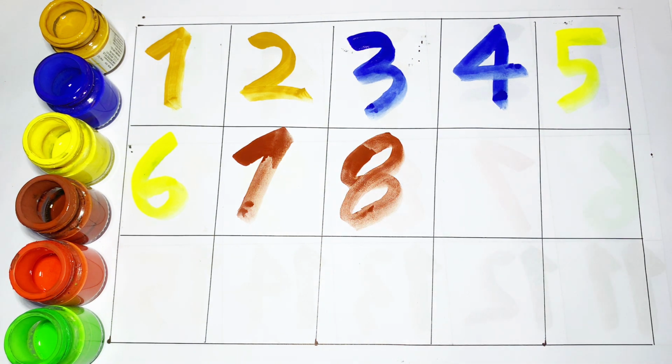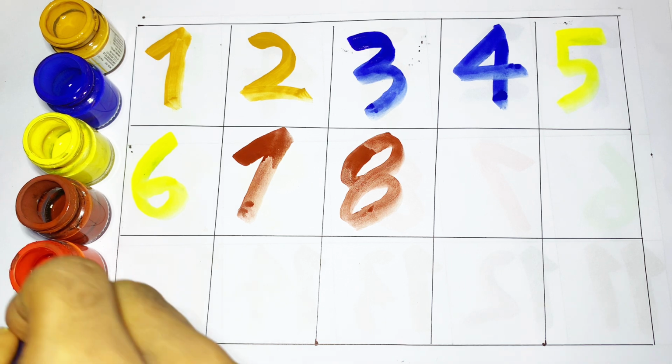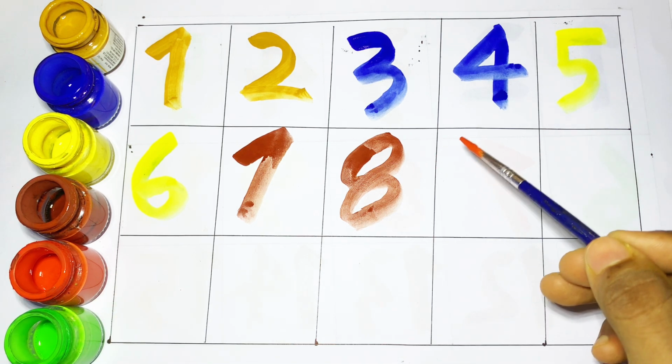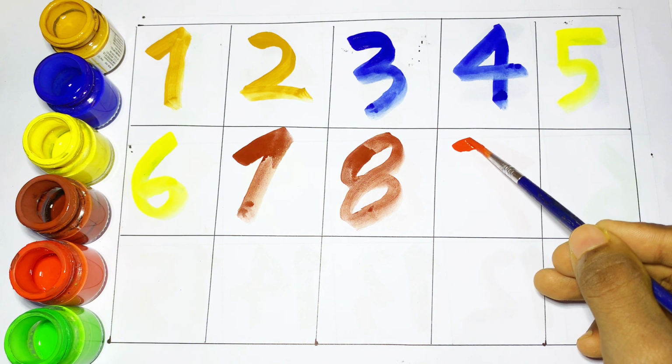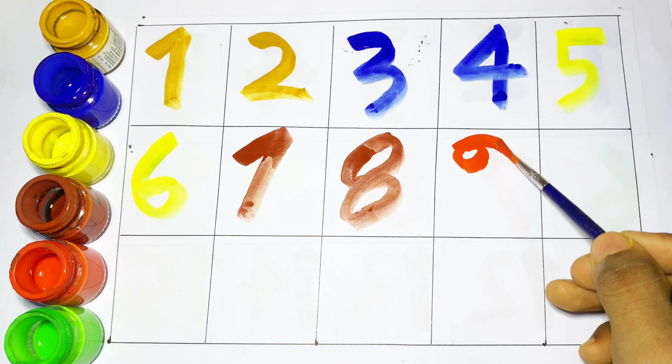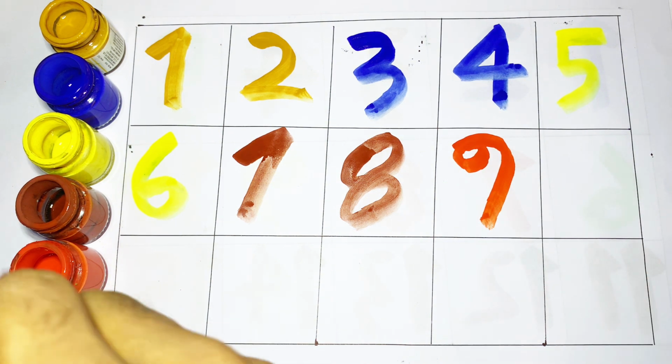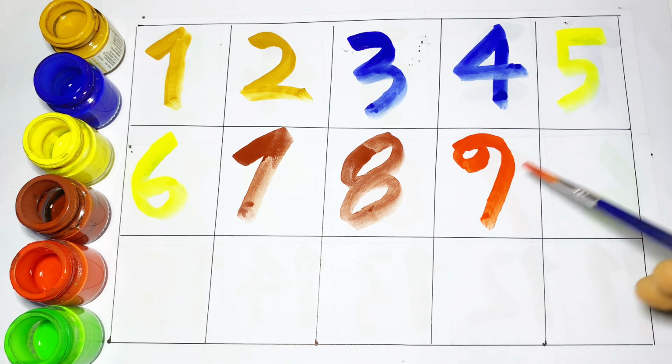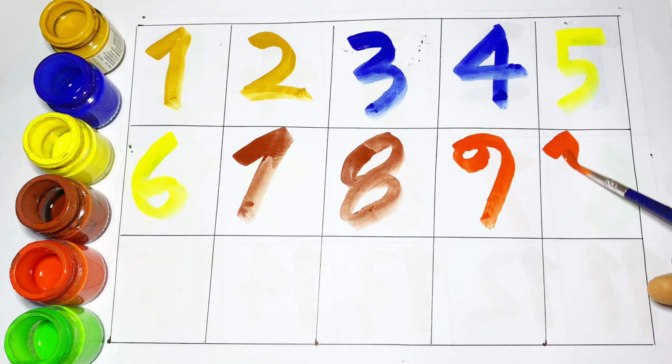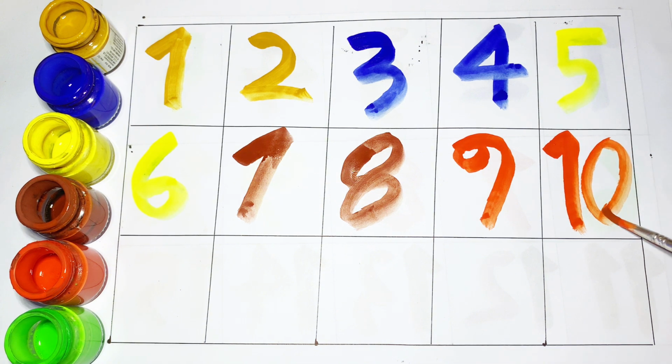Next, 9. The number 9. And use red color. Red color. N, I, N, E, 9. Kids, again use red color and draw 10. The number 10. T, E, N, 10.